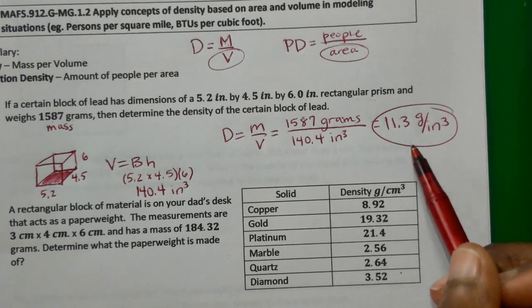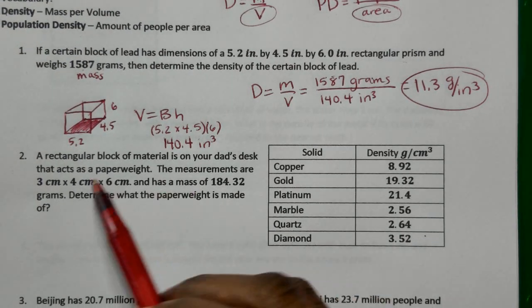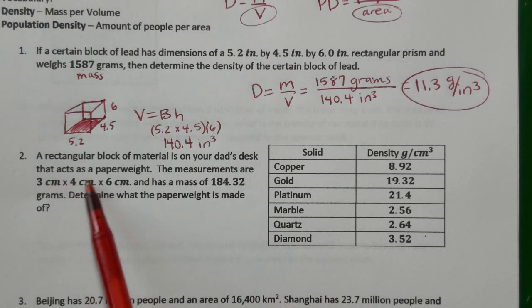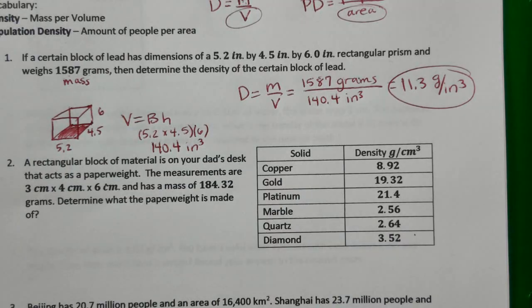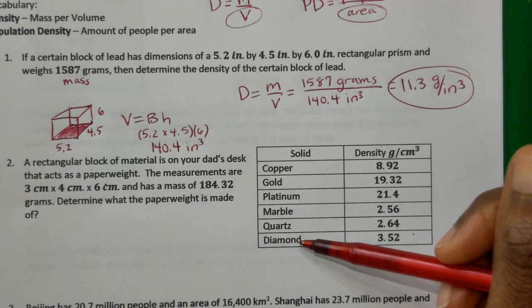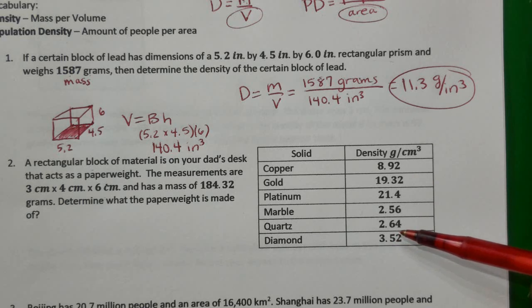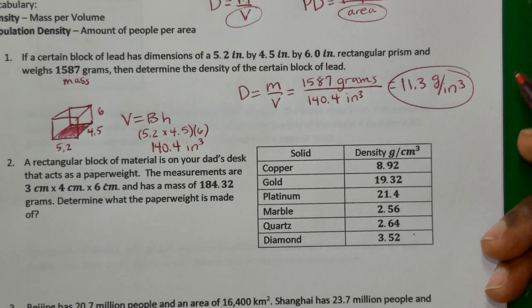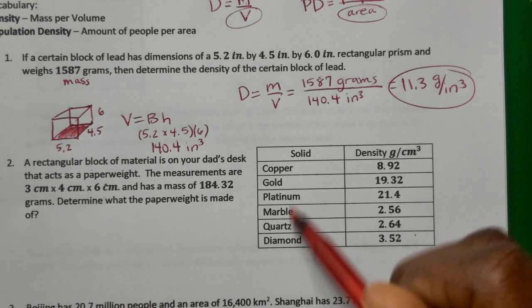Okay, so looking at number 2, a rectangular block of material on your dad's desk that acts as a paperweight. So there's something like a calculator holding papers down so they don't move, but it's not a calculator, it's a rectangular block. And the measurements are given here, and the mass is given. So we want to determine what type of material the paperweight is made of. So this list gives us the density for each one. So what we want to do is figure out what the density of the paperweight is, so we can tell what kind of solid it is.